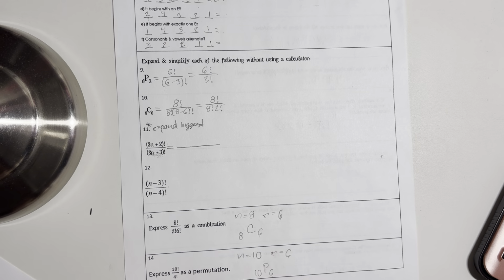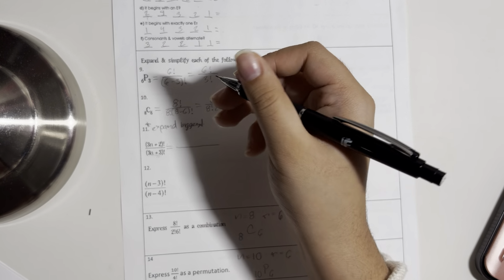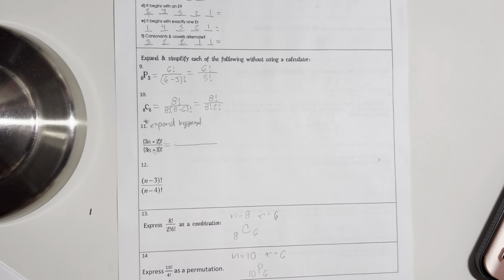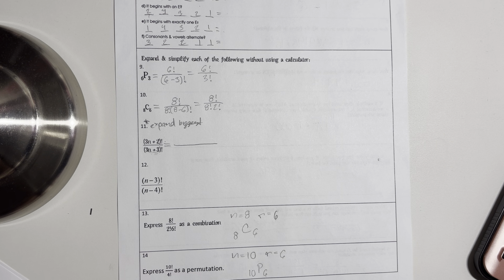So since we are starting with 3n plus 3 factorial, let me just review, because I'm still not set exactly on how to do these. Let me figure it out. Sorry, just a second.